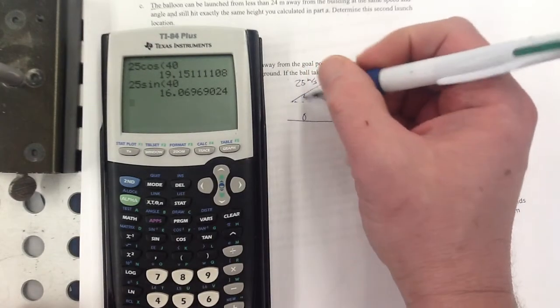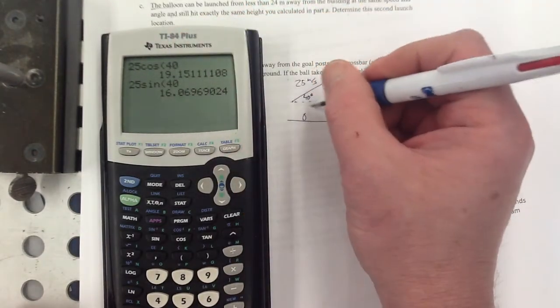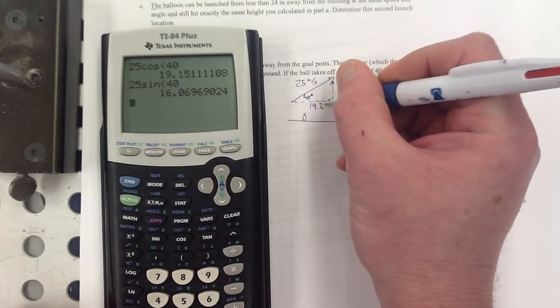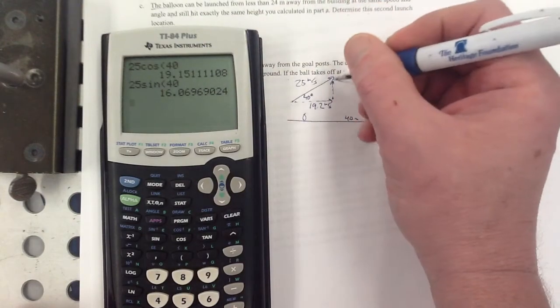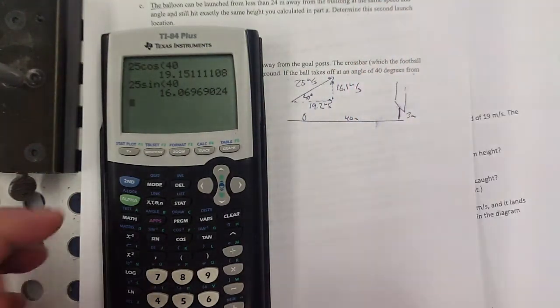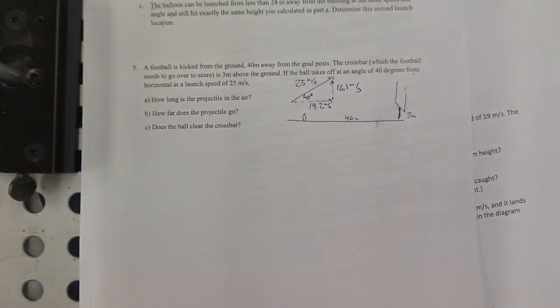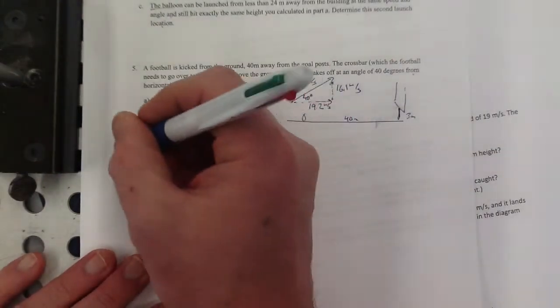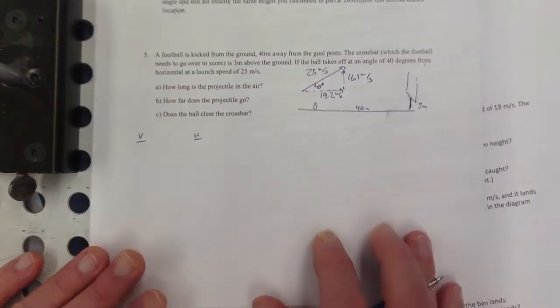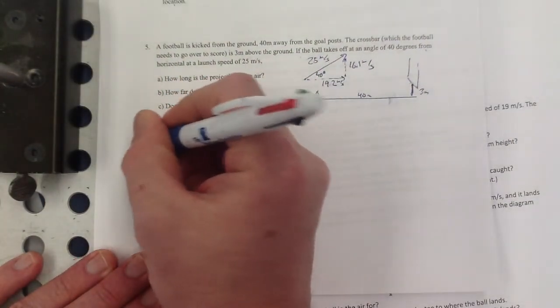All right, this is the bigger one, cosine. That's the one adjacent to this. Let's call that 19.2 meters per second, and then I got 16.1. Okay, I think we're ready to set up our vertical and horizontal information.